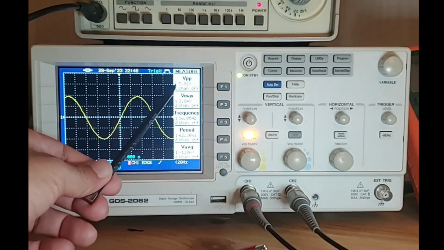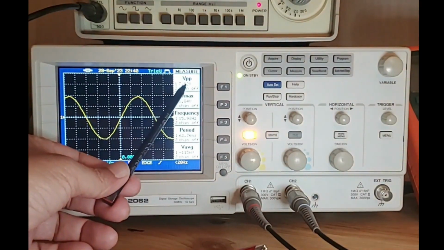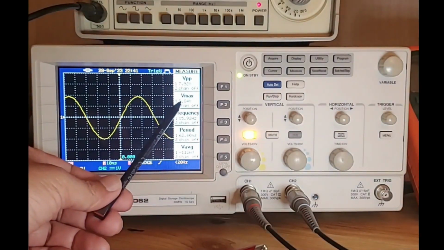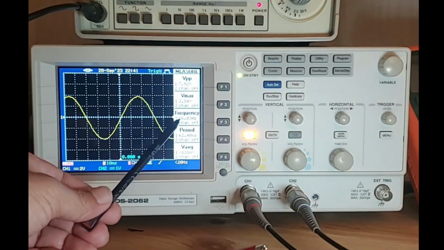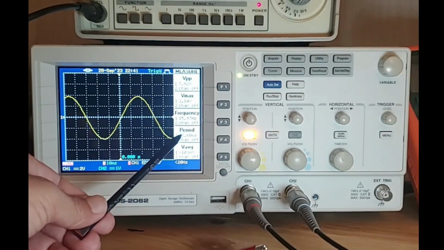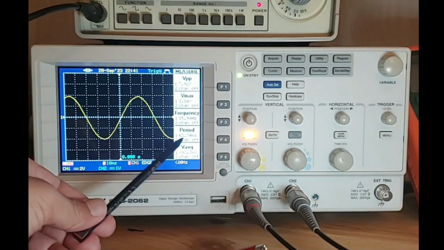For example, currently I'm displaying the peak-to-peak voltage. For channel 1, it is 7.9 volts, and channel 2 is off. The maximum is about 3.8 volts. Channel 2 is off. Frequency is about 16 hertz. This is what we calculated. Period is about 62 milliseconds, and we thought it was approximately 60 milliseconds.